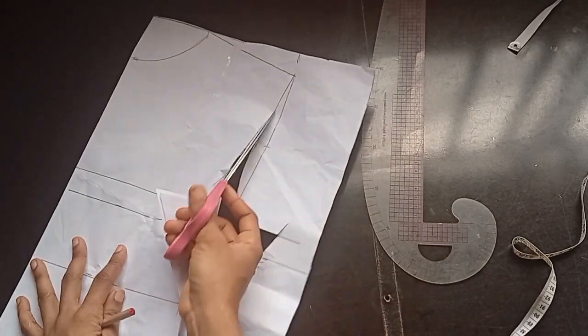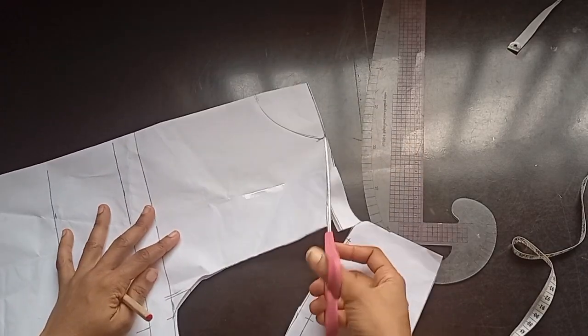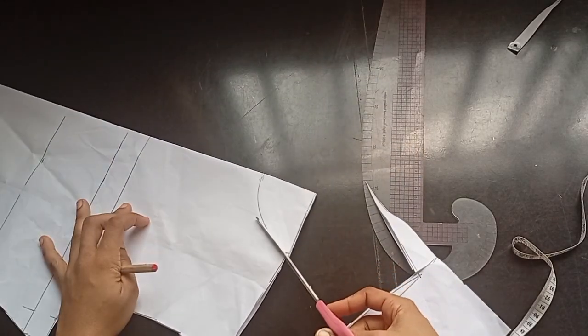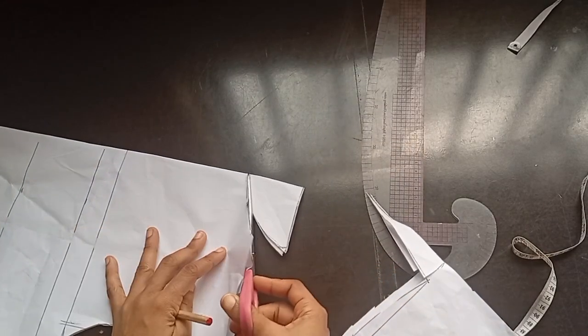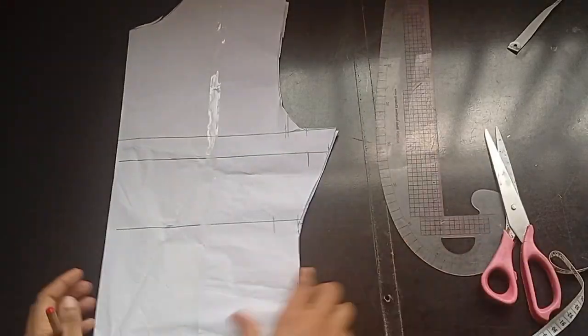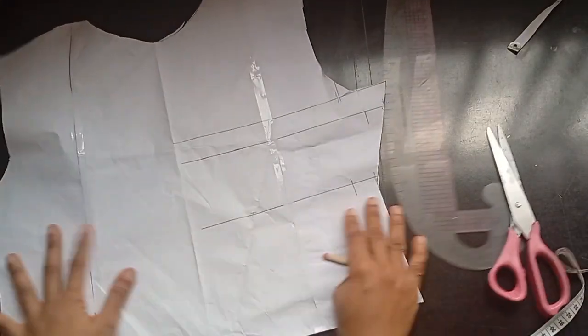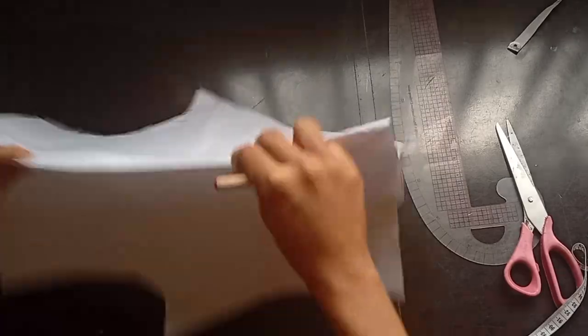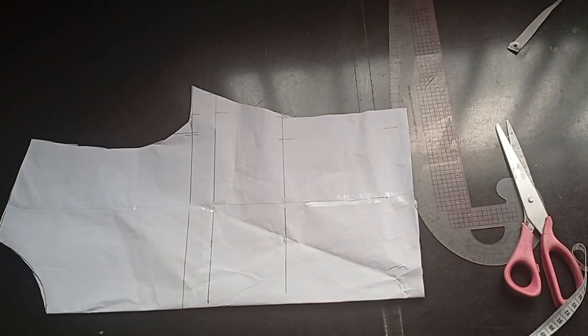So if you notice my pattern is on fold, this is to also go ahead to explain the upper part of the neckline of this dress. So I'll just go ahead and open this pattern up, and this is what I have. Now you want to pay attention to the neckline of this dress.